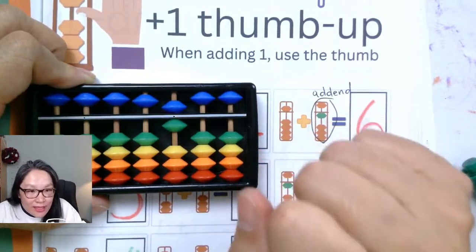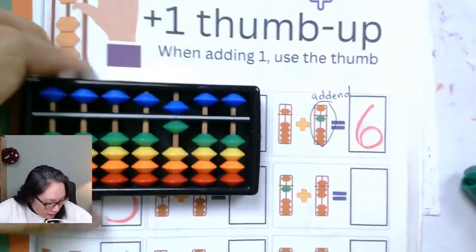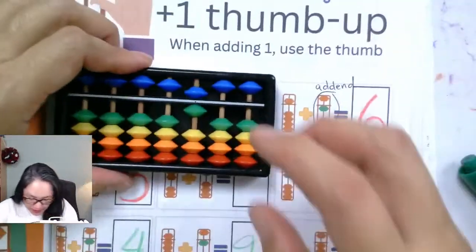Thank you, Cam, for the tiny diny. Okay. That's not an earthquake. That's just me moving my abacus, my camera.